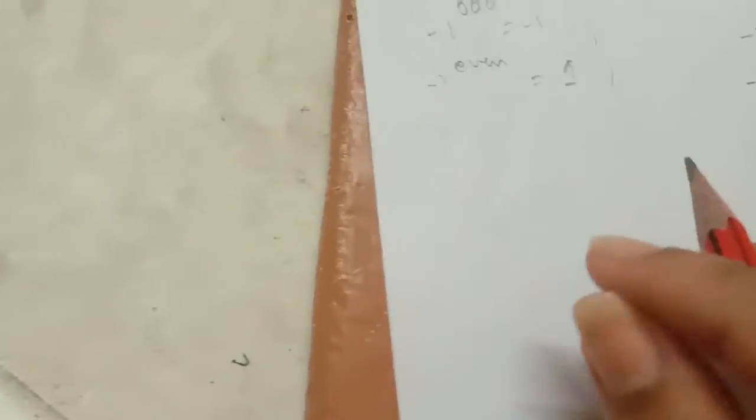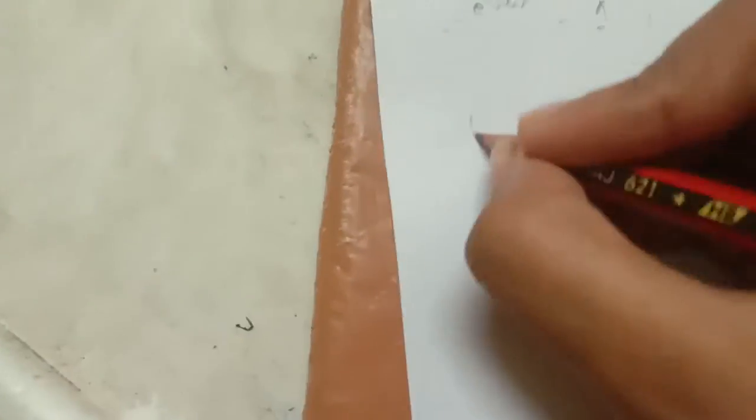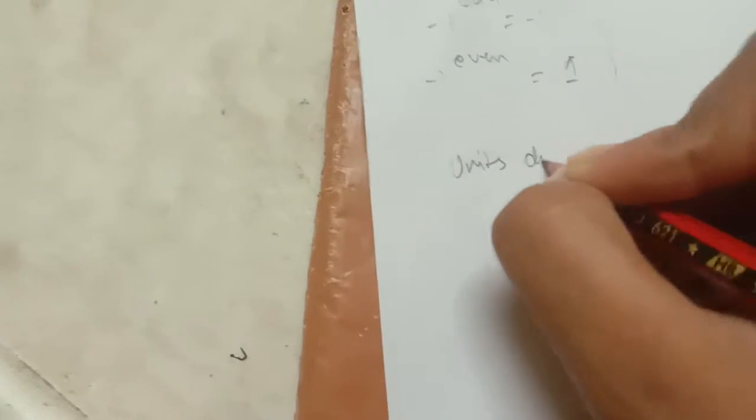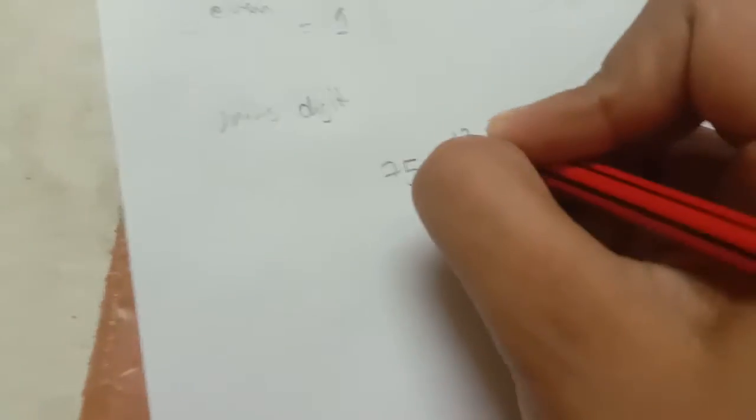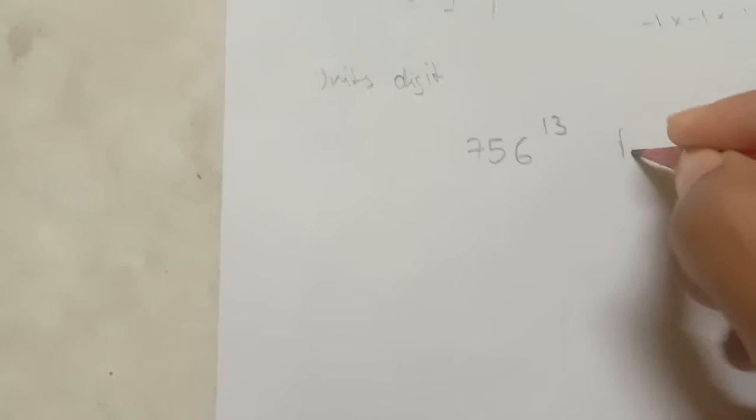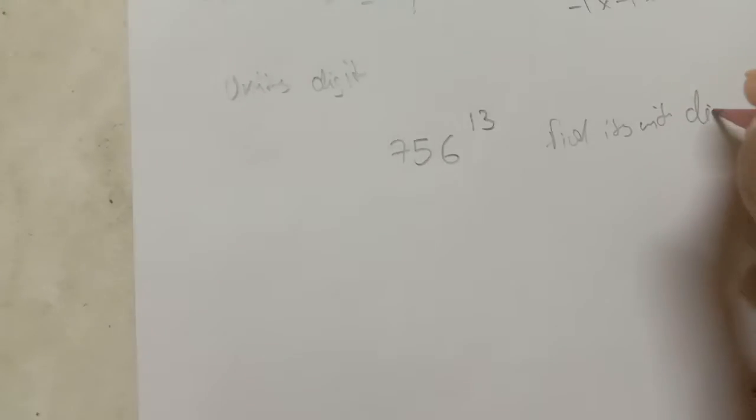Now let's go to the other thing, that's the units digit. Take an example, 756 to the power 13, find its units digit.